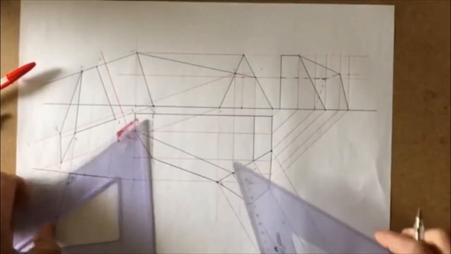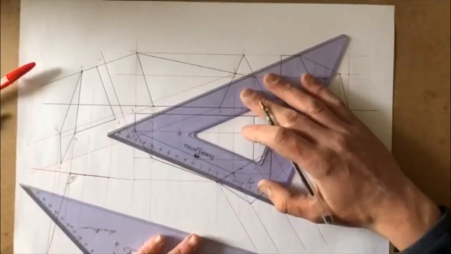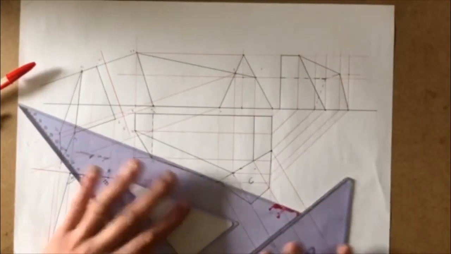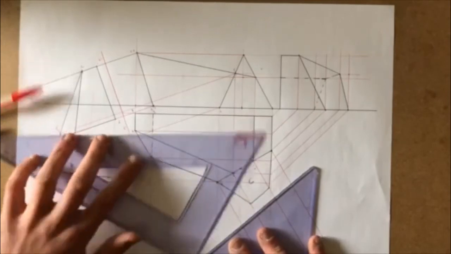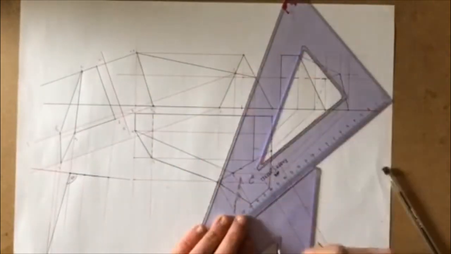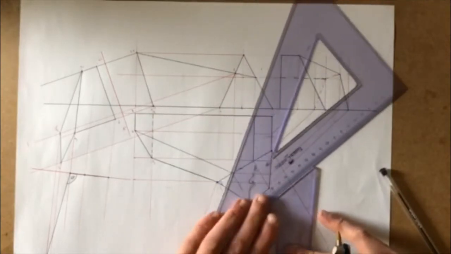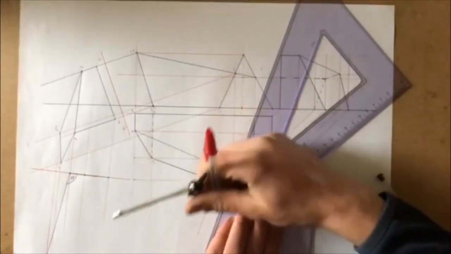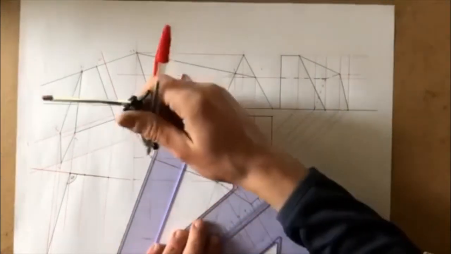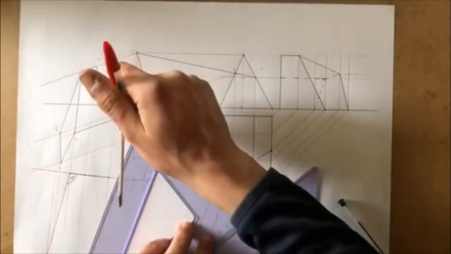We do the same for B then. Project out. I don't need to project out the base, but I'll project out here. Put the edge there, the vertical edge, top edge. That's the base. And the far edge.